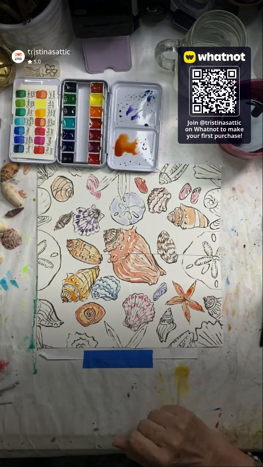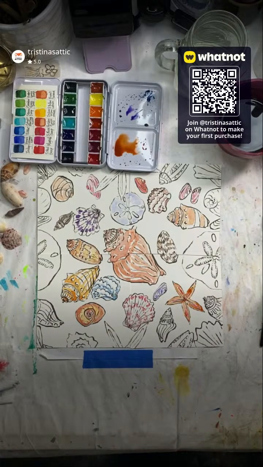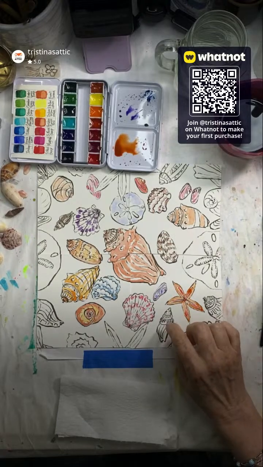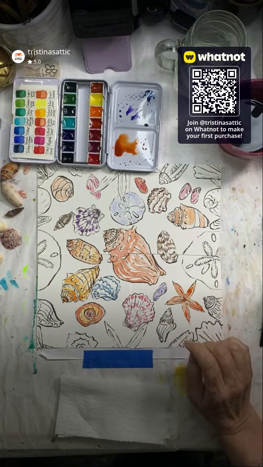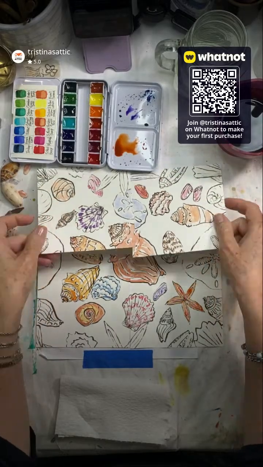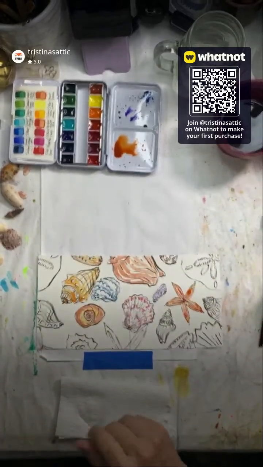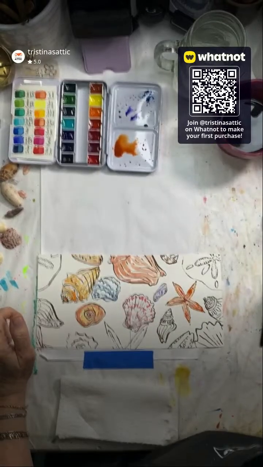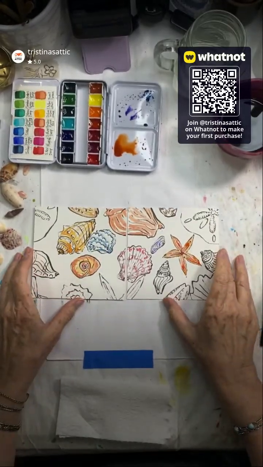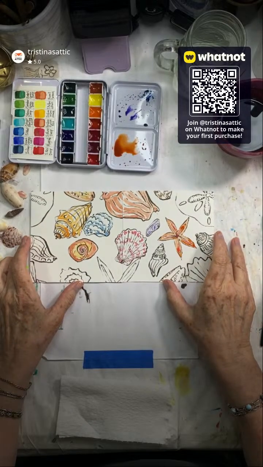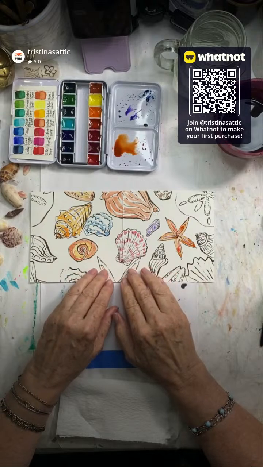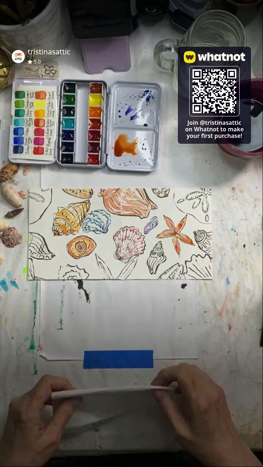Okay. So I just need a new paper towel. Wait a minute. I know I have another piece. Yep. Right here. Okay. So I wanted to move it up so that you can see it a little bit better where we are.